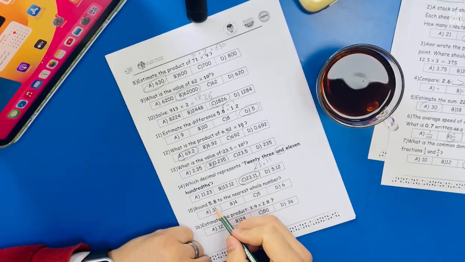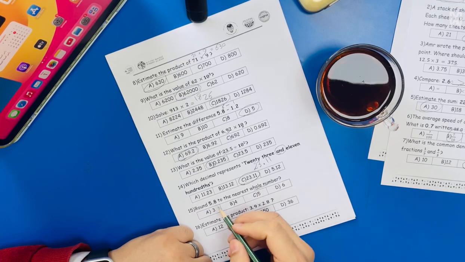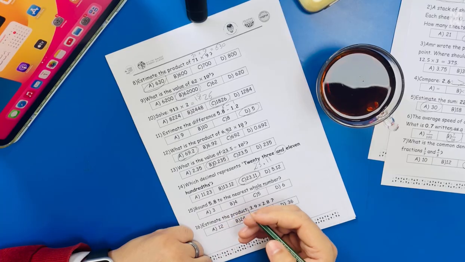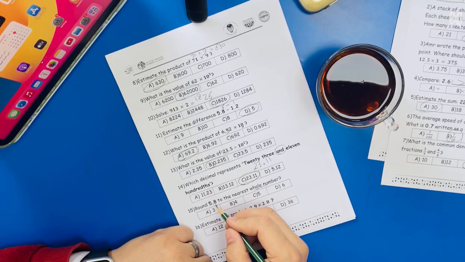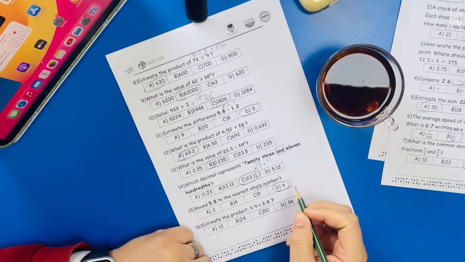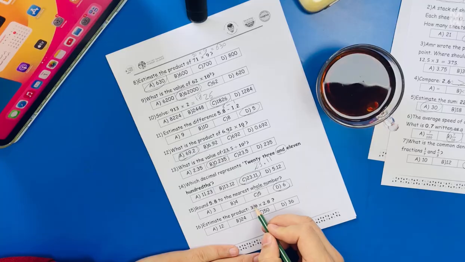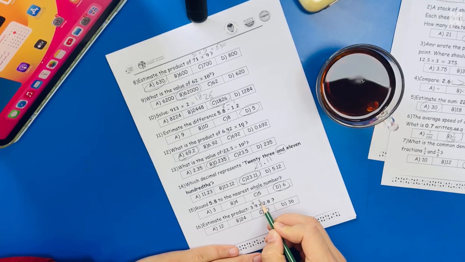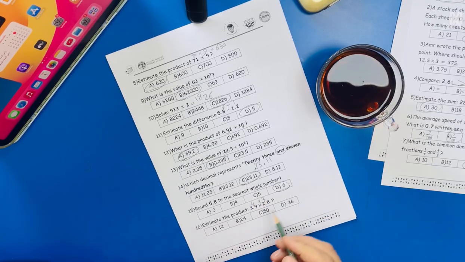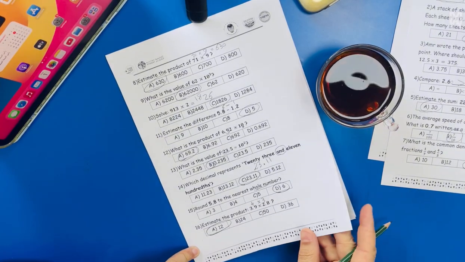Here we need to round a decimal to the nearest whole number. 5.8, of course, will be 6 because 8 is a strong number. So it will be 6. Now, estimate again. 3.9, of course, will be 4. 2.8, of course, will be 3. So 4 multiply 3, excellent, it will be 12. Now we finish the second page.